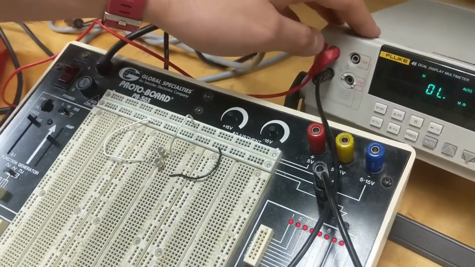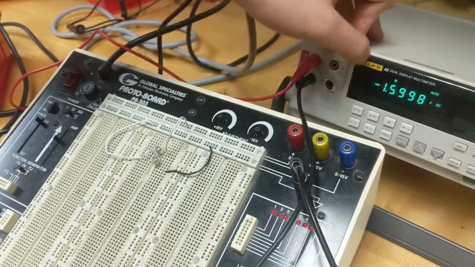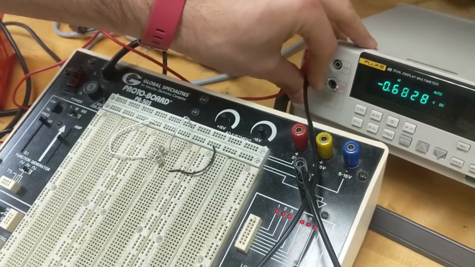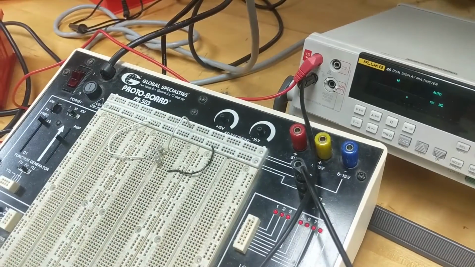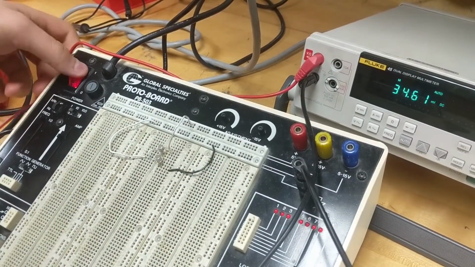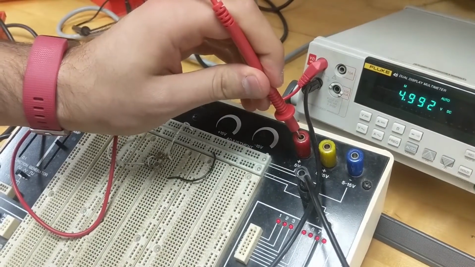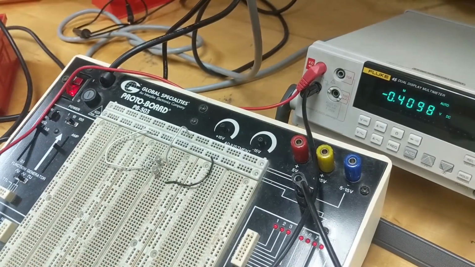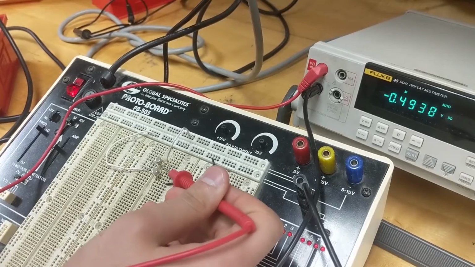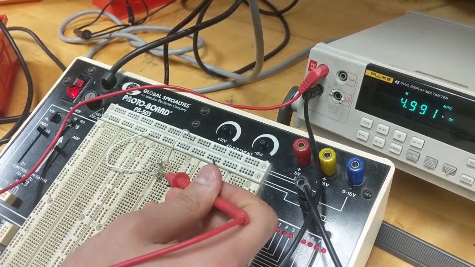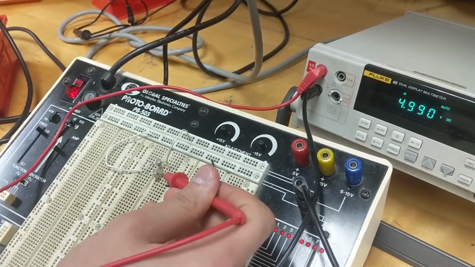We'll configure our multimeter to be a DC voltmeter, and connect its ground terminal directly to the ground of the circuit. If we turn on the DC supply and measure the input DC, we just make sure that it's almost 5 volts. To measure the output, we'll just put the red terminal to the drains, and we can see that it's almost 5 volts.